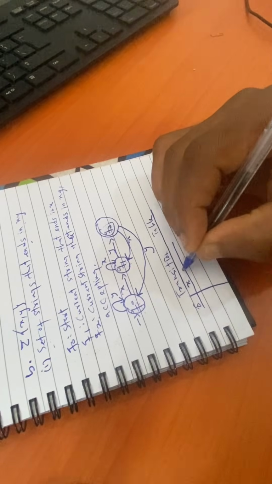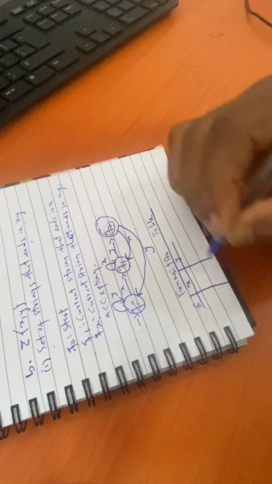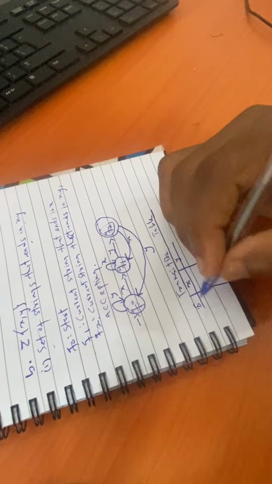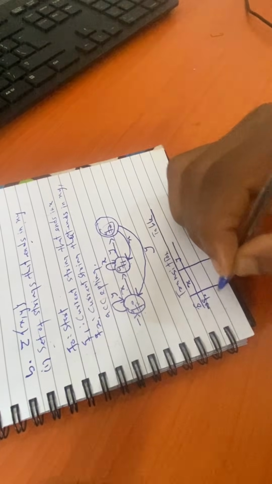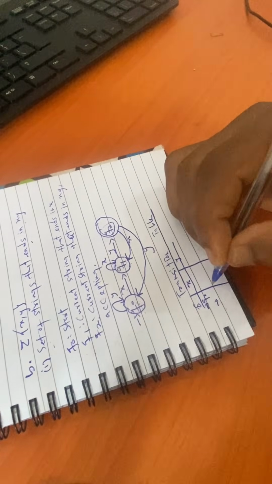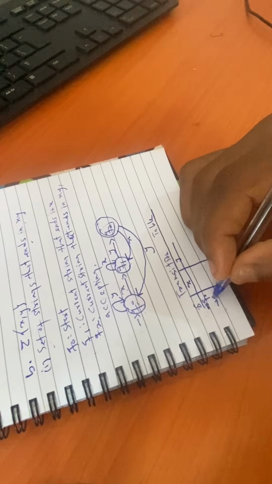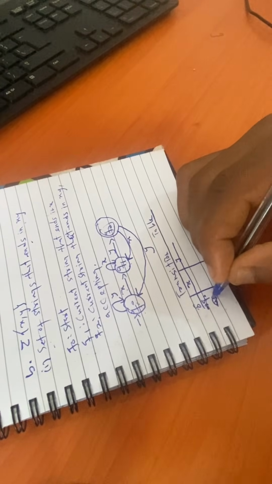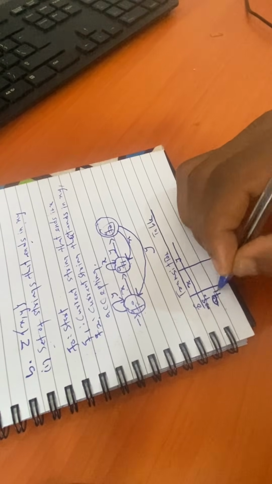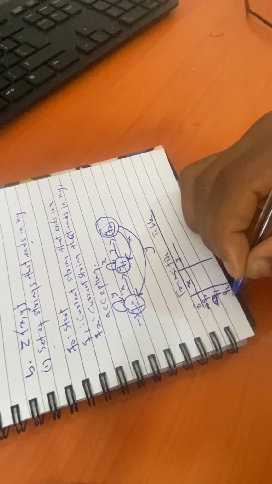So we have x, and then we have y, and then we are going to have our states. So we have our q0, we have our q1, and then we have our q2, which is what?